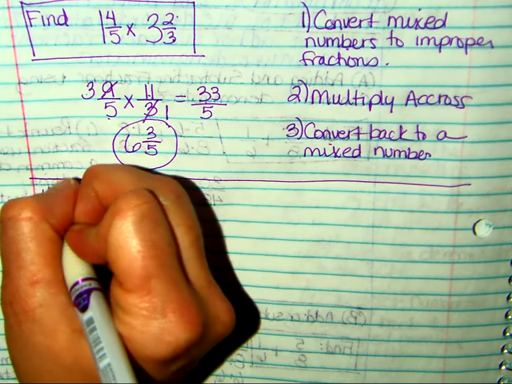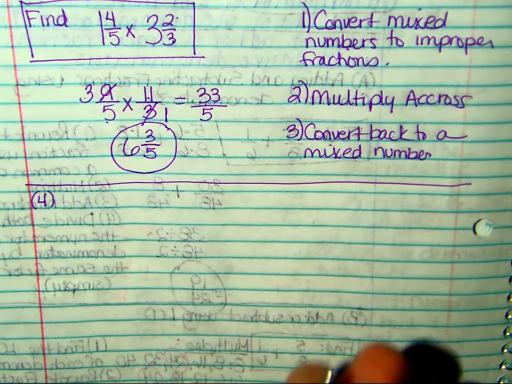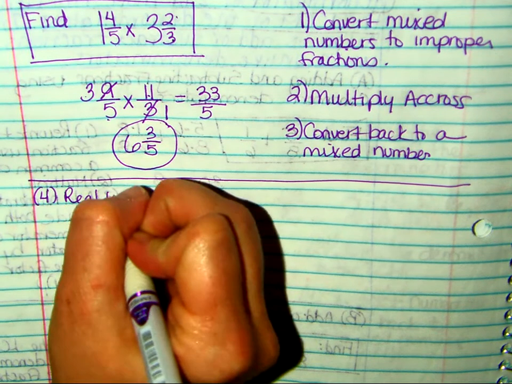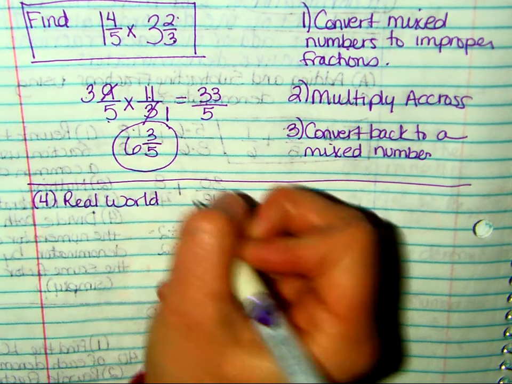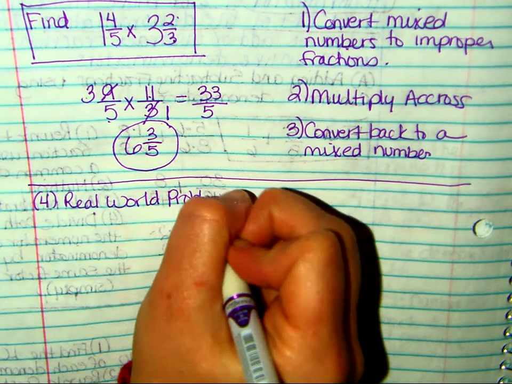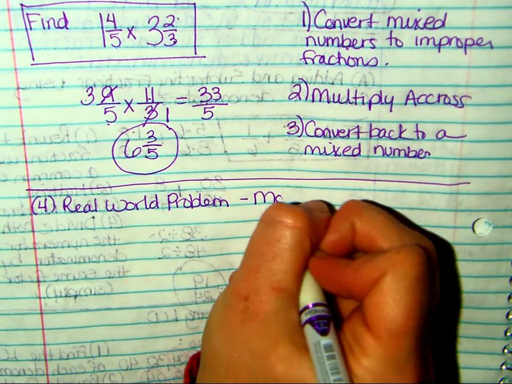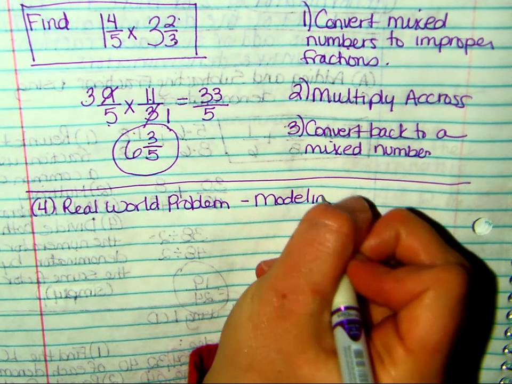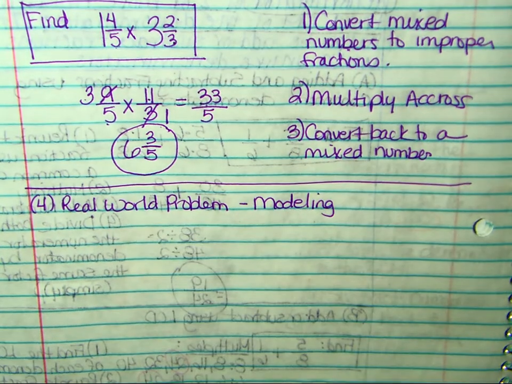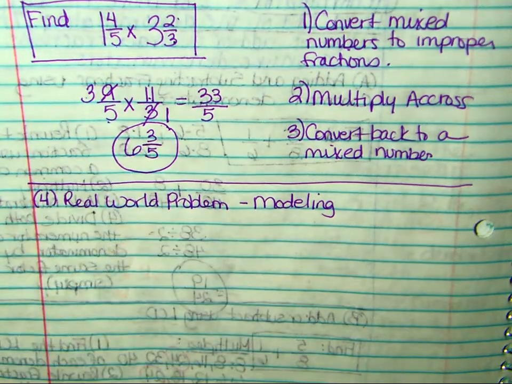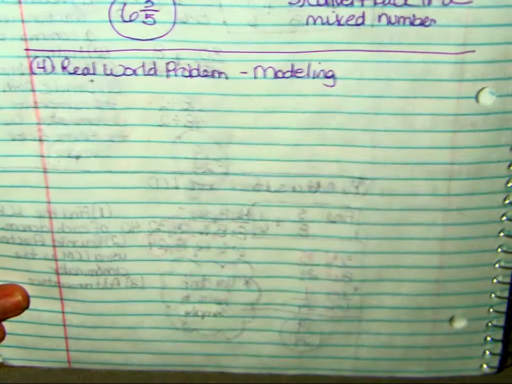The last process that we're going to do today is we are going to go back to what we did on Friday, and we're going to do a real world problem. And this real world problem is going to be using modeling. We're going to make an area model. And if you could, please write down this word problem for me.